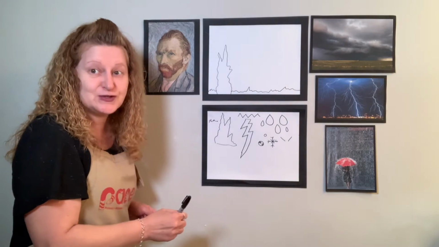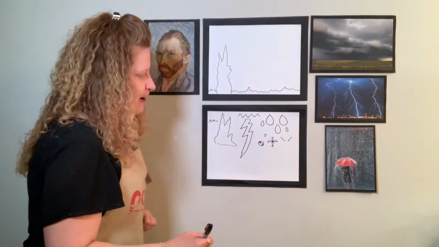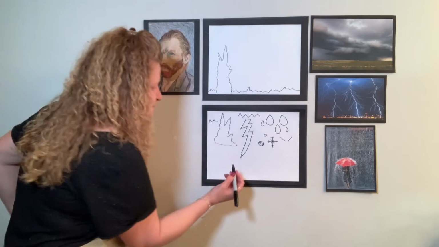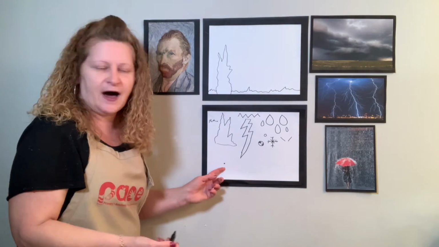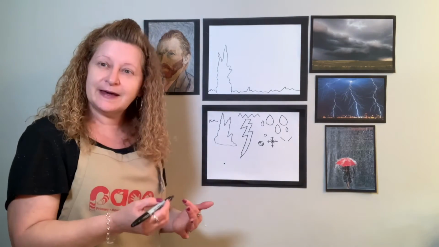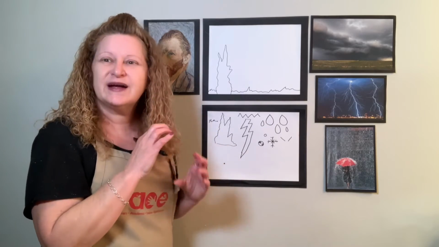Now, spirals are super fun. There's two ways that we can make this spiral. So watch me first. If you start in the middle with just a little dot, what we're going to do is make a circle. But instead of closing our circle, we're going to keep it open.